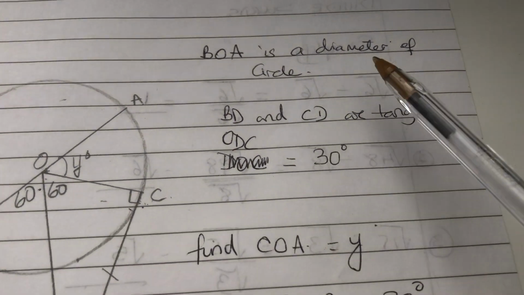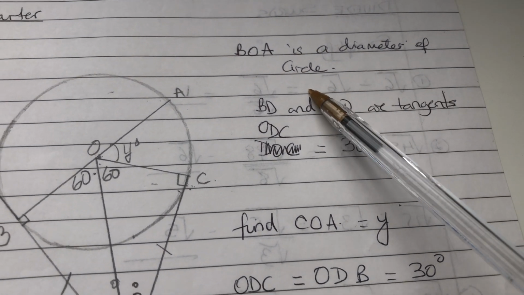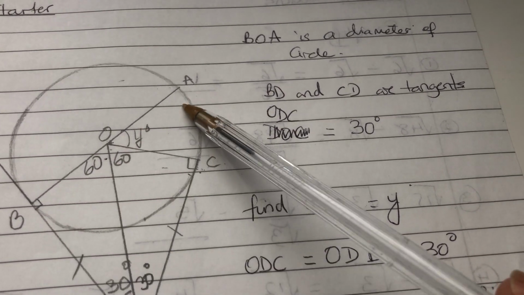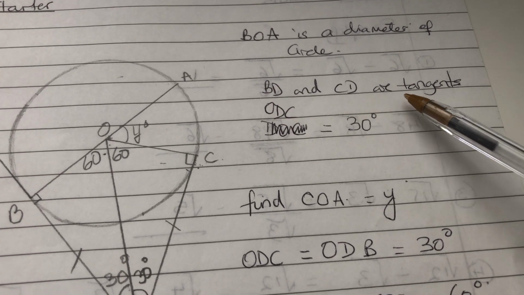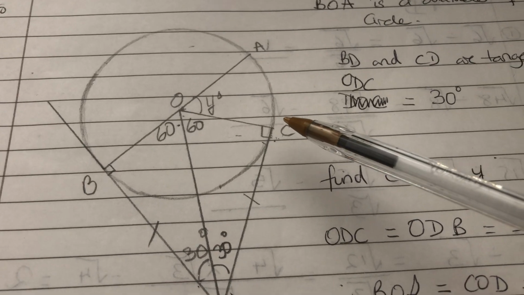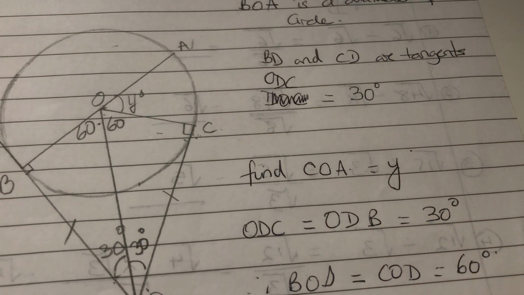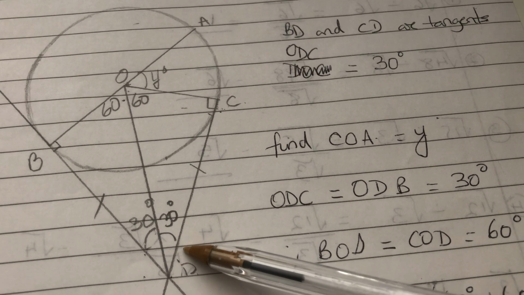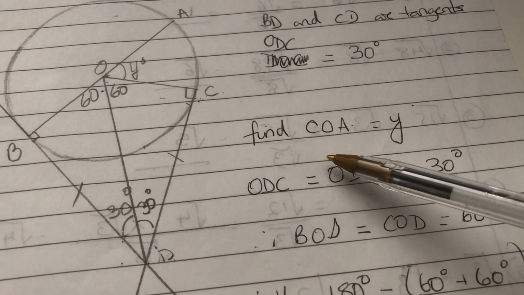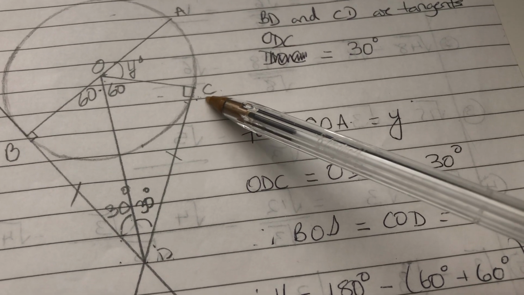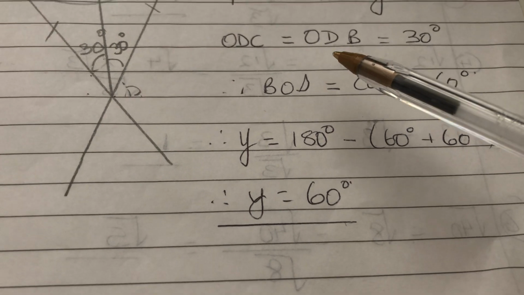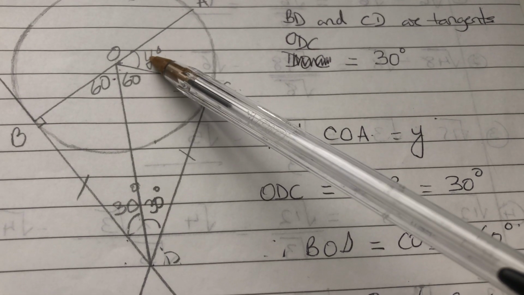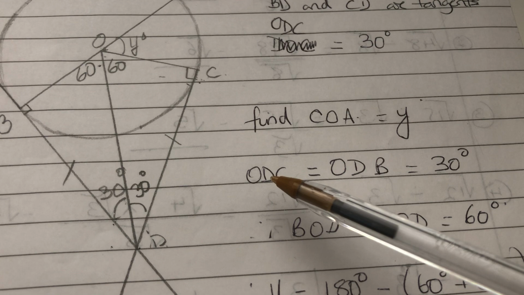All I've said to you is here. BOA is the diameter of the circle, that straight line, so it goes through the center. BD and CD are tangents. ODC is 30 degrees. Find COA. So the question here is to find COA, and they denote it by y.